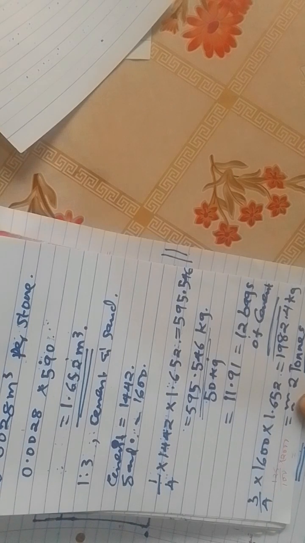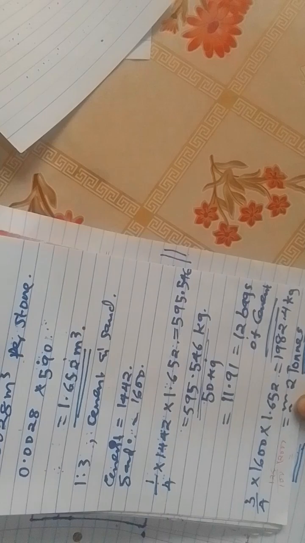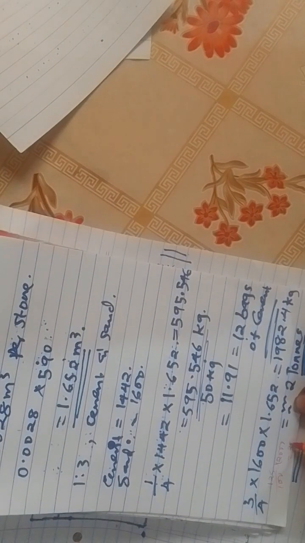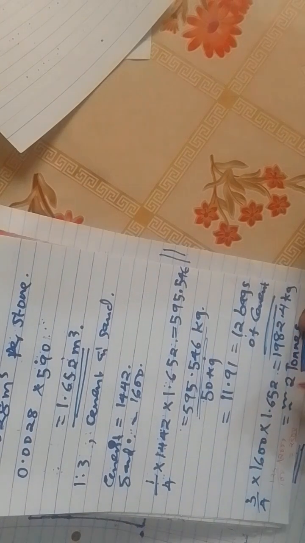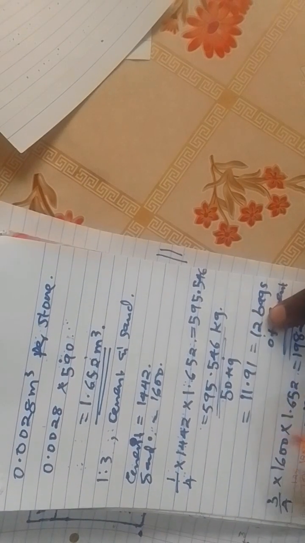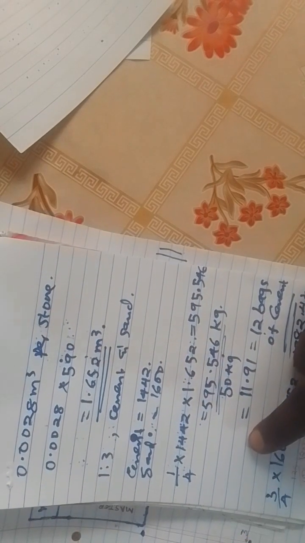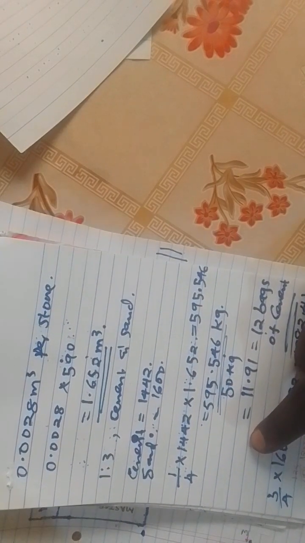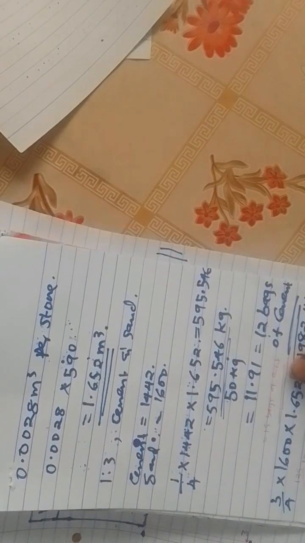1.25, so it will give us 2500, which is 2.5 tons of sand. And if you add 25% of 12, so it will be 1.25, so it will give us 15 bags of cement. So it's as simple as that. So 15 bags. So let's now come into summary.